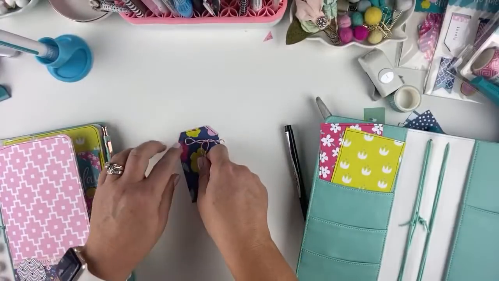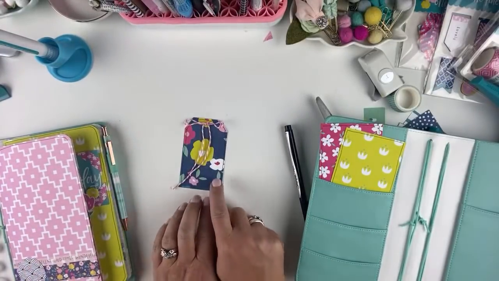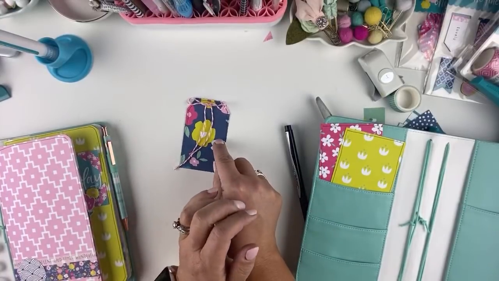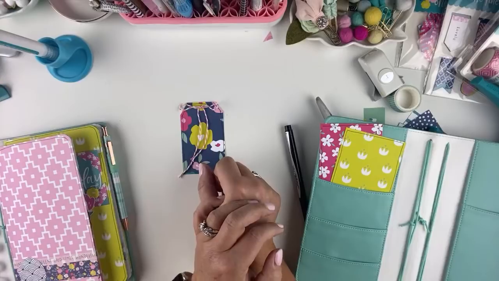So here is my trick when it comes to doing bows. If I put that down like that, it doesn't look very good, right? It's not really a normal looking bow. It's just kind of weird.